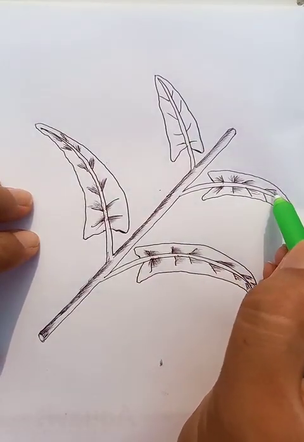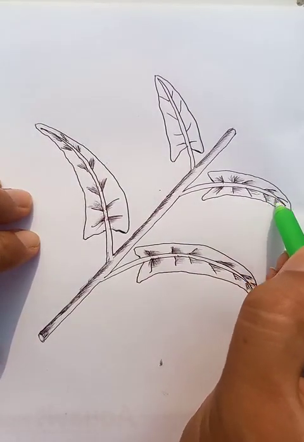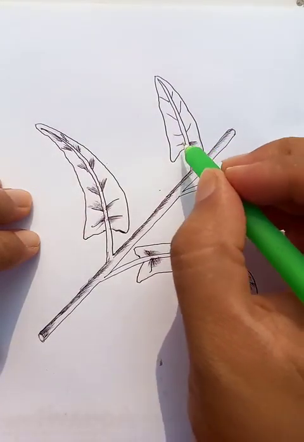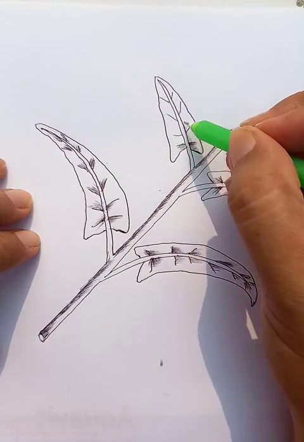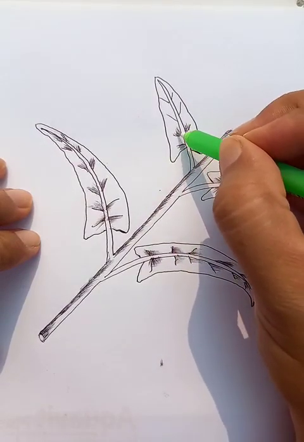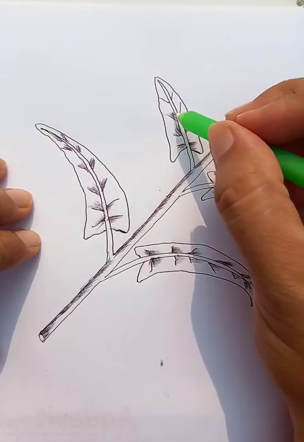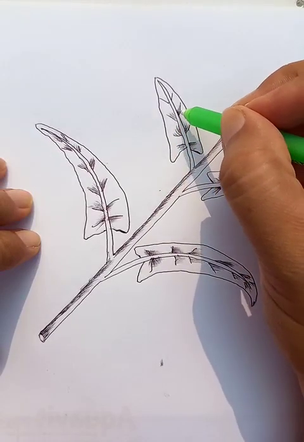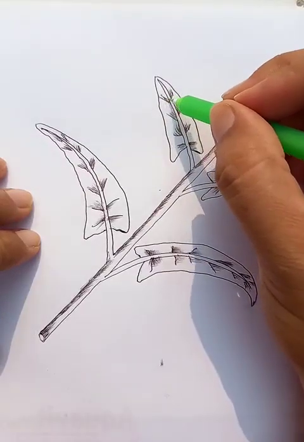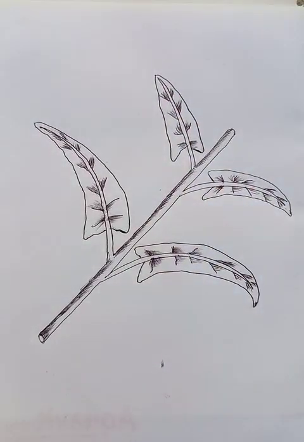So the detailing is going on. The same way you can draw when you put shades on any kind of leaves. Now we are going to put the variations of green color here.